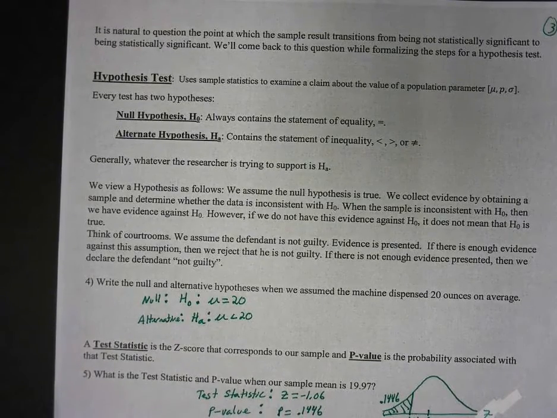Okay, in this video we're going to look at a more formal version of hypothesis test. This is building off of the last video. We left off asking ourselves, it's natural to question the point at which the sample result transitions from being not statistically significant to being statistically significant. So with this more formal set for hypothesis test, that's what we're going to get into now.